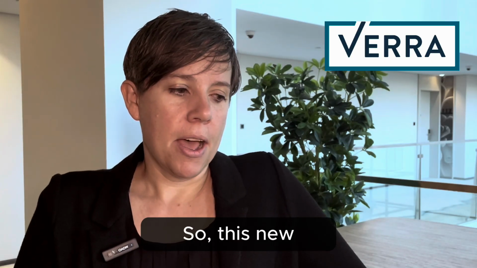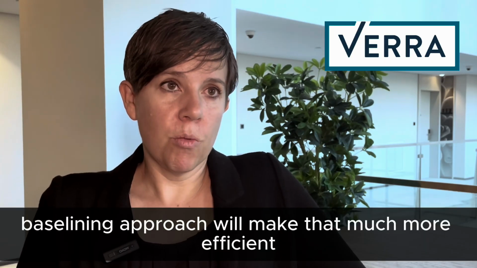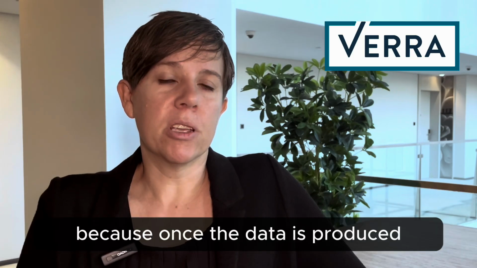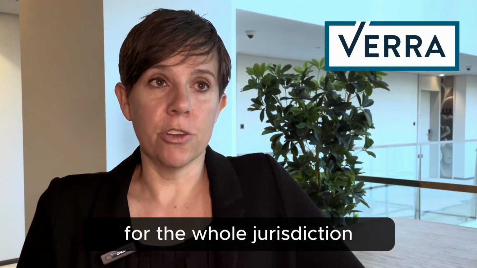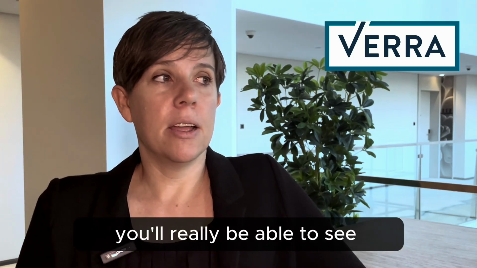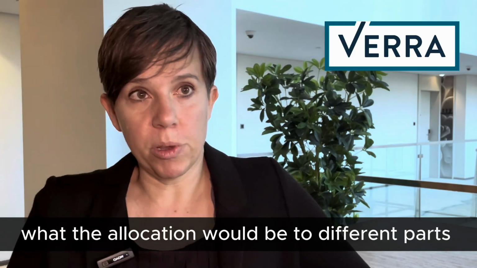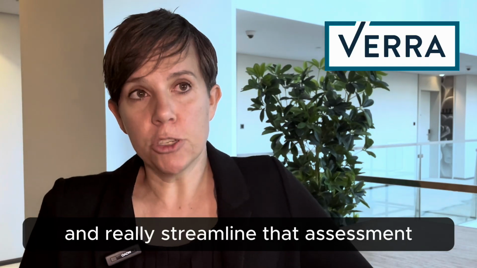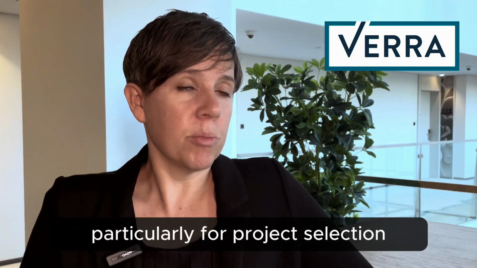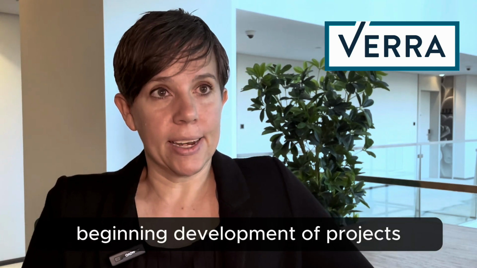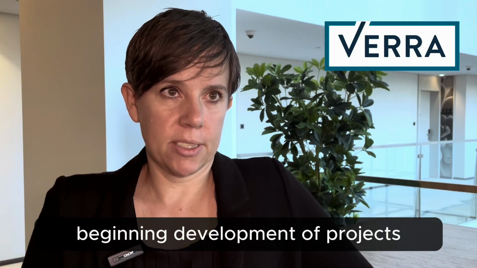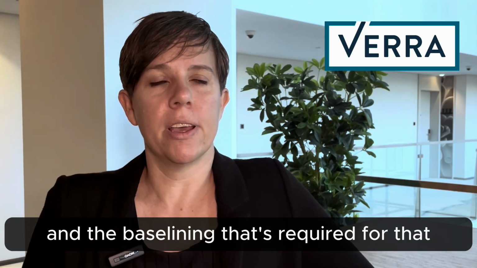So this new baselining approach will make that much more efficient because once the data is produced for the whole jurisdiction, you'll really be able to see what the allocation would be to different parts and really streamline that assessment, particularly for project selection, but also for the whole beginning development of projects and the baselining that's required for that.